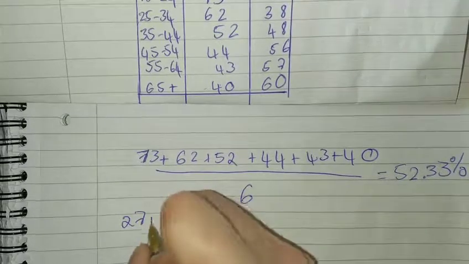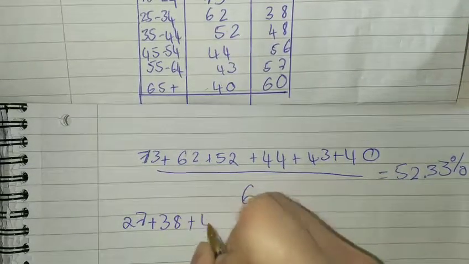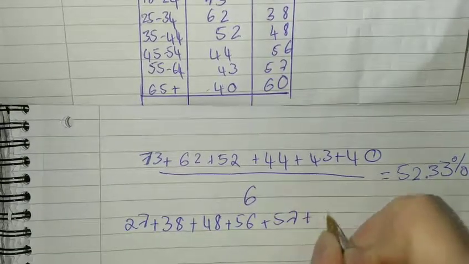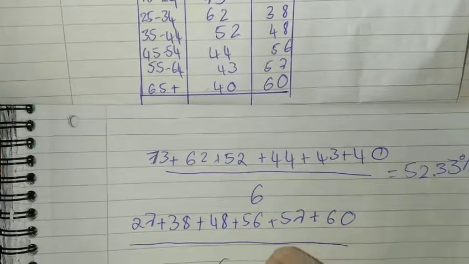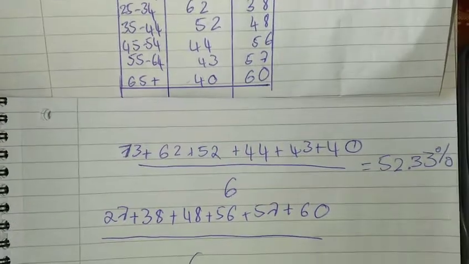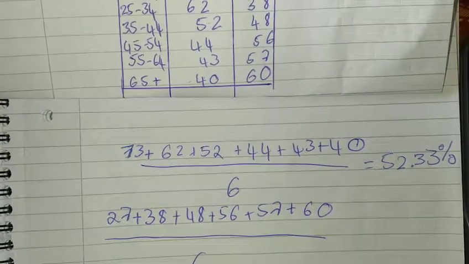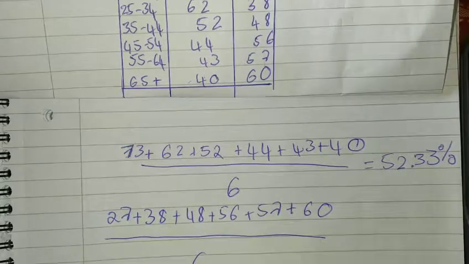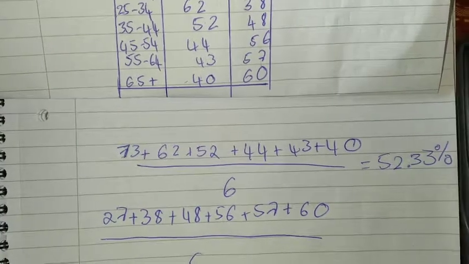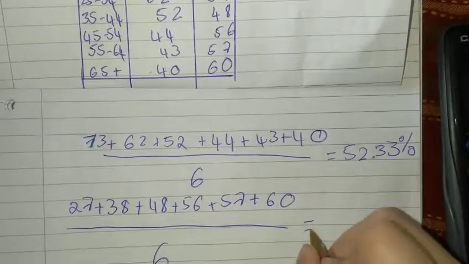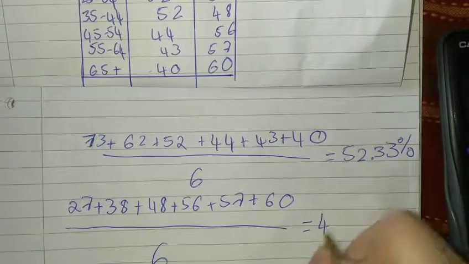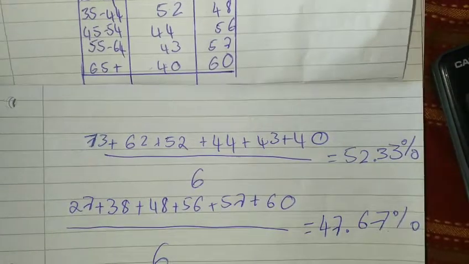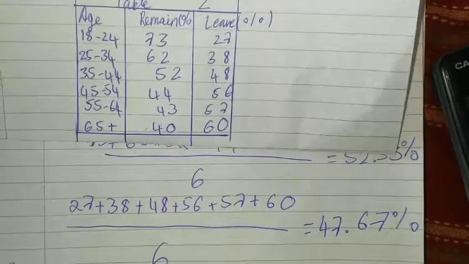So it'll be 27 plus 38 plus 48 plus 56 plus 57 plus 60, and that's all over 6. So then I get 47.67%, correct to 2 decimal places.